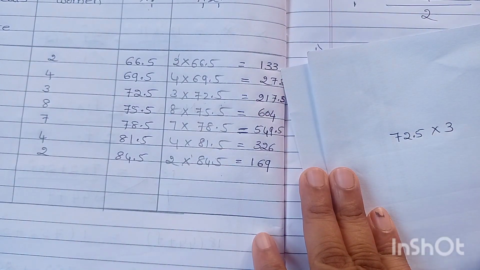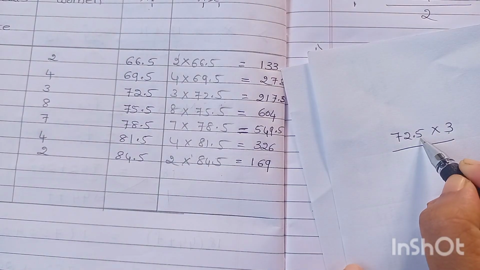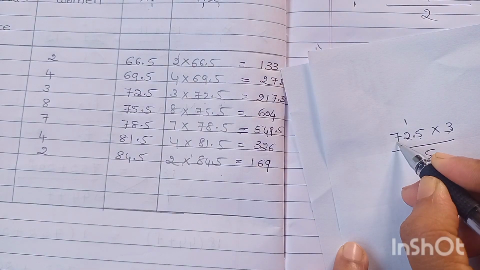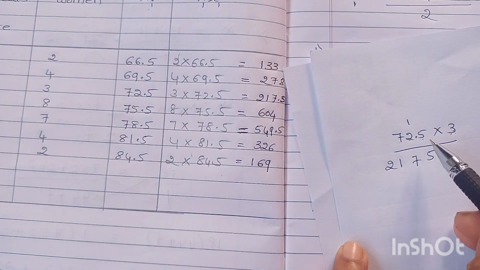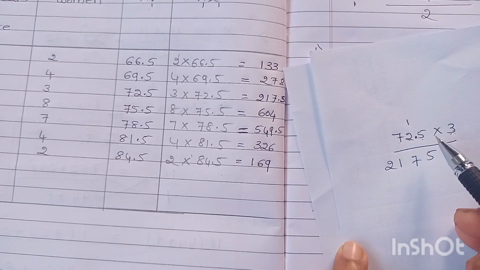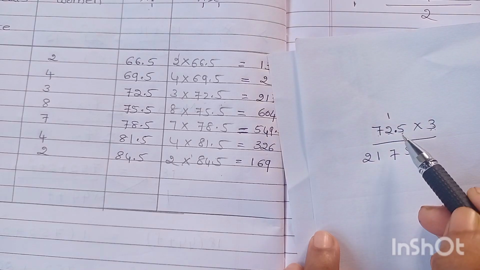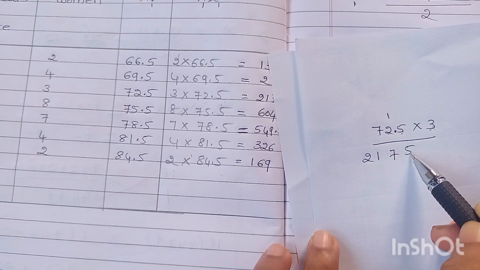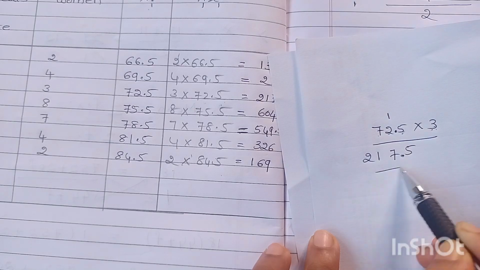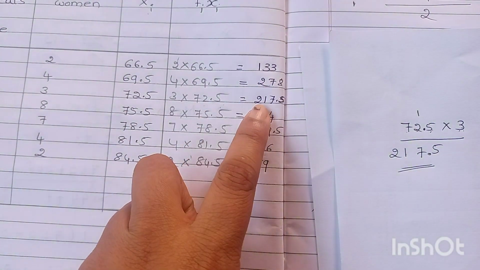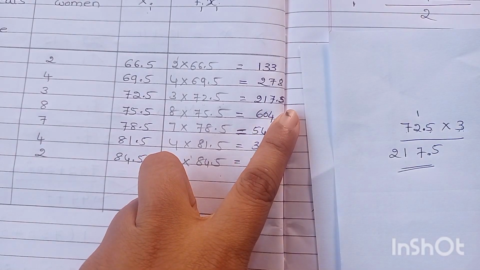72.5 into 3. 3 5s are 15. 1 remains. 3 2s are 6 plus 1, 7. 3 7s are 21. Now here one decimal point. After this decimal point there is one number, right? Therefore after one number we have to put the point. Therefore 3 into 72.5 will become 217.5. Okay.